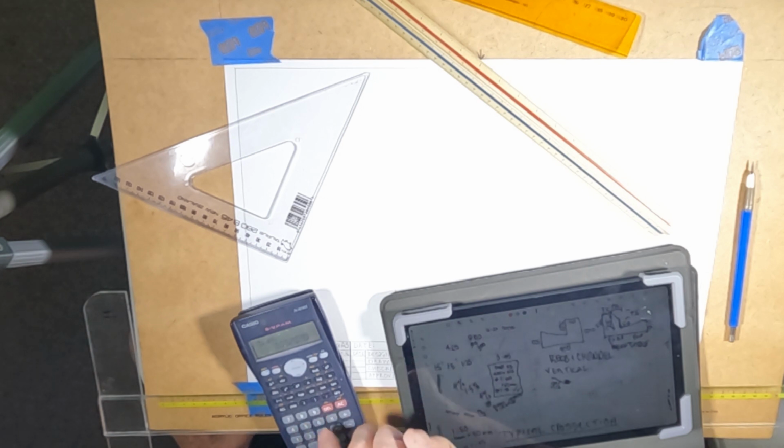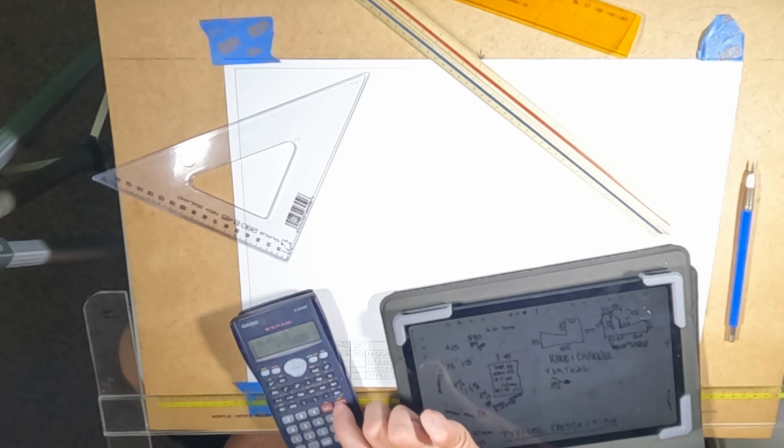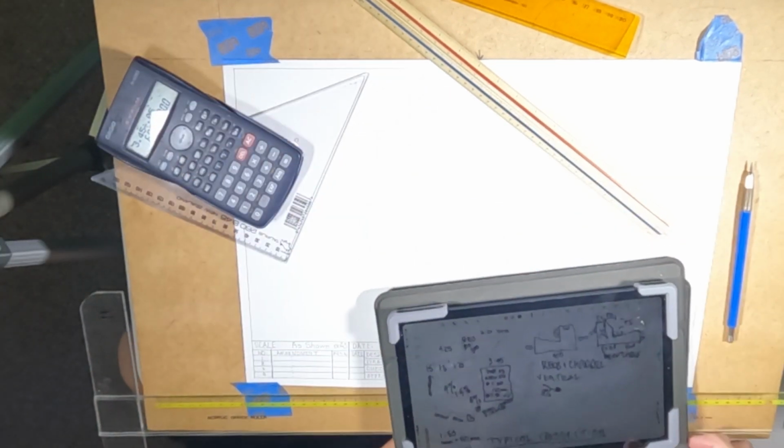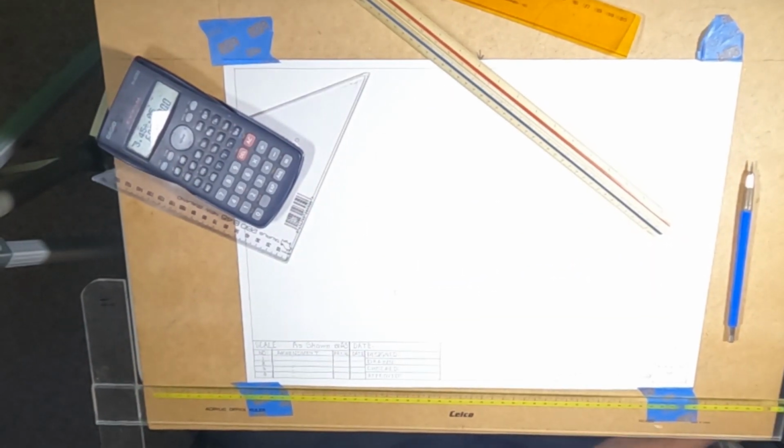3.45 times 0.05 equals, just scratch that. 3.45 meters divided by 0.05. 3.45 divided by 0.05 equals 69 millimeters, and that's what our road width should be.